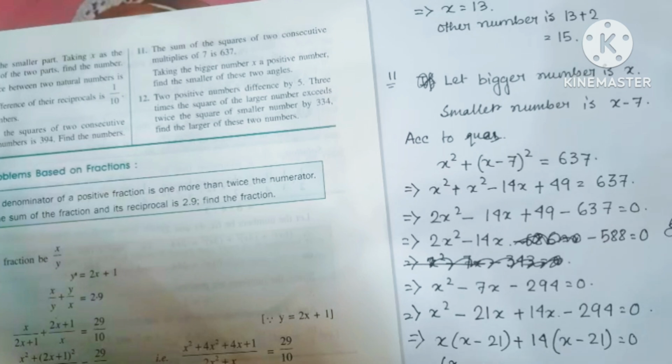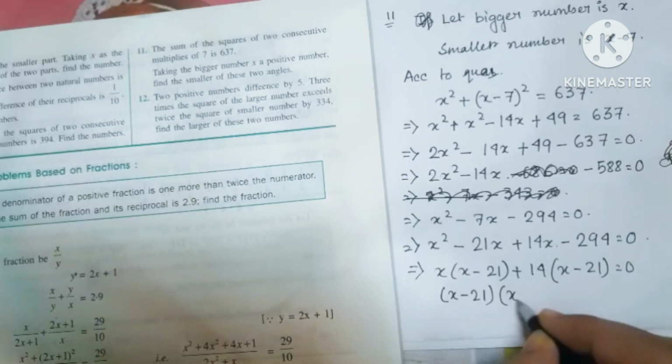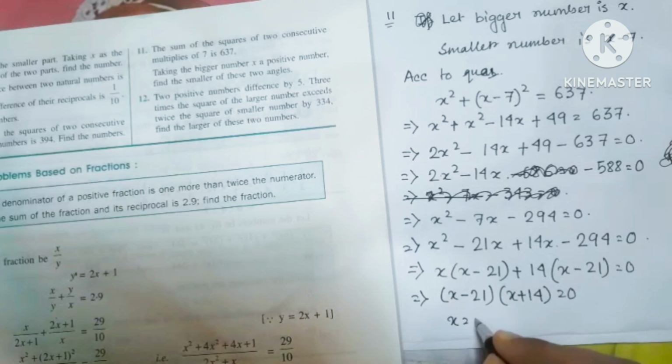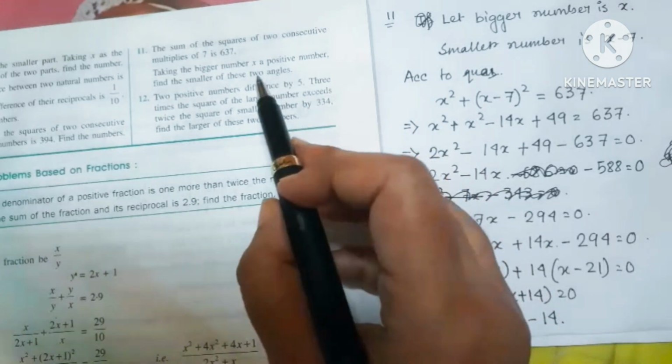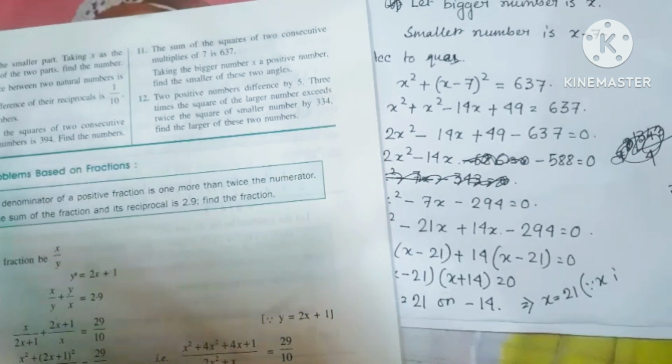So x minus 21 times x plus 14. Now from here you can say x equal to 21 or minus 14. Now obviously x equal to 21, that number you have to consider, because it is given that x is a positive number. That means x equal to 21 since x is a positive number.